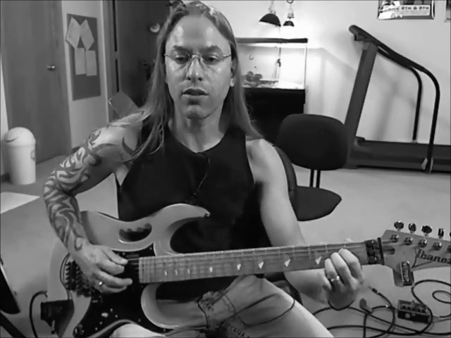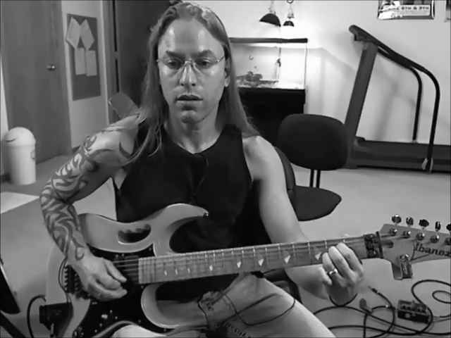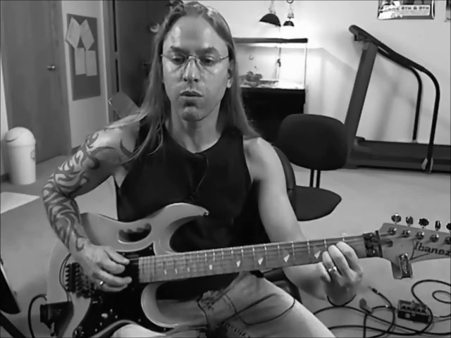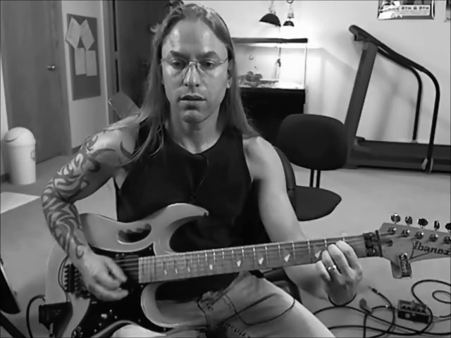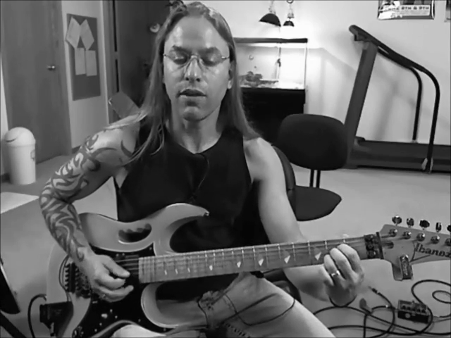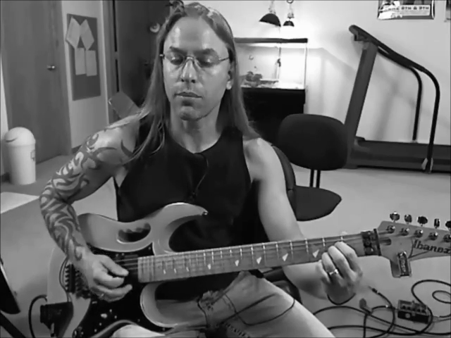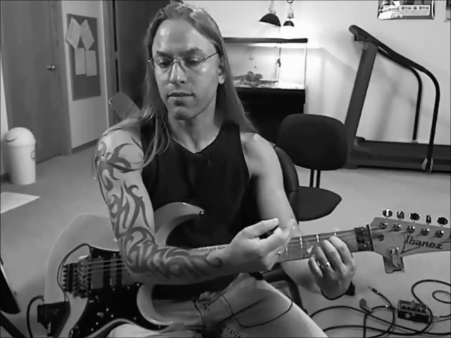The third technique is picking through the chord to make sure all the notes are actually working. If I have any notes that sound like this, something's wrong. And usually what's wrong is you're either not pressing hard enough, you're not in the right position in the fret, or you have one finger that's touching a string that it shouldn't be.